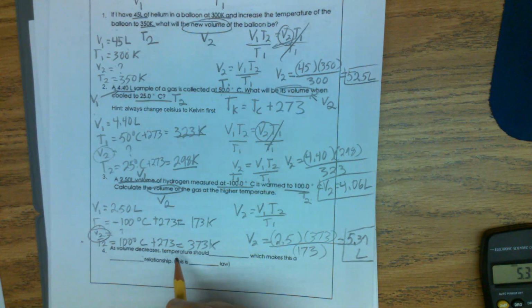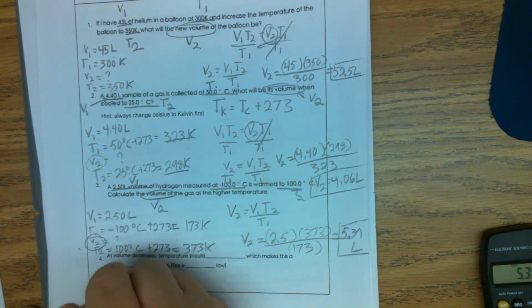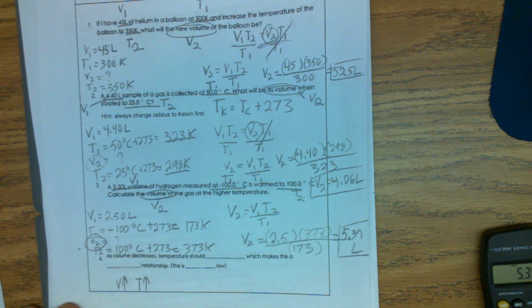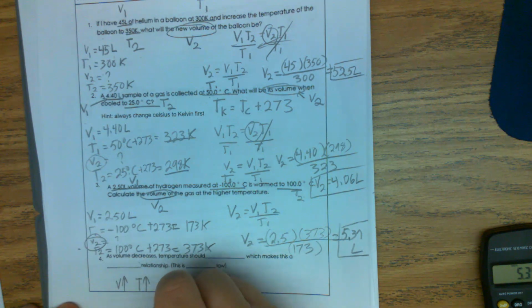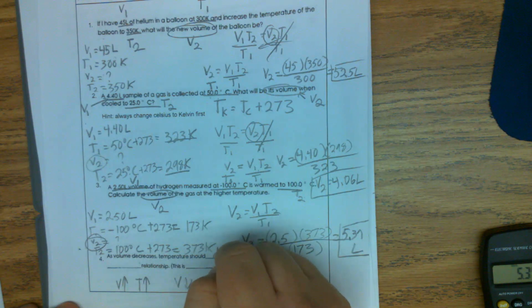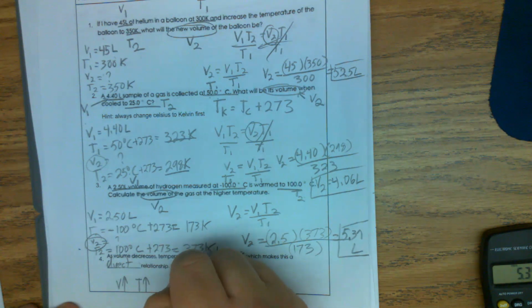So this tells us if our volume goes up, our temperature is going to go up. This is what we call Charles' law. So if volume goes down, temperature should also decrease. We call this a direct relationship, meaning this is our Charles' law.